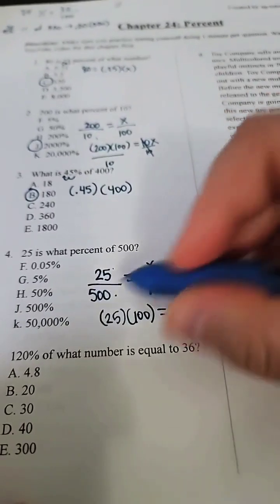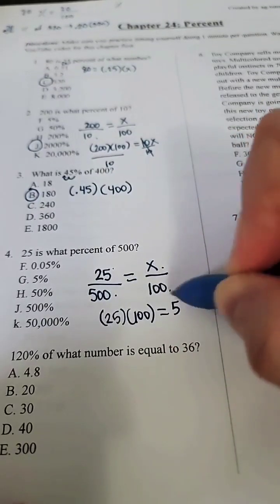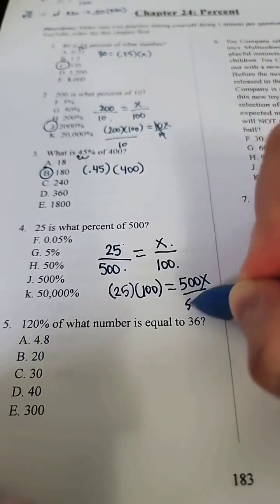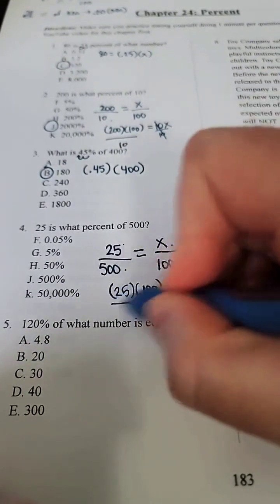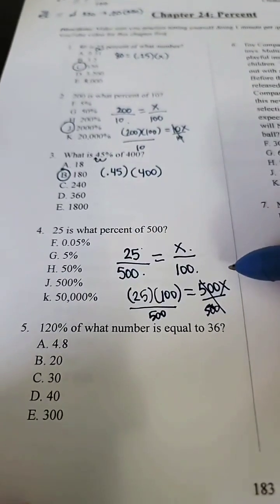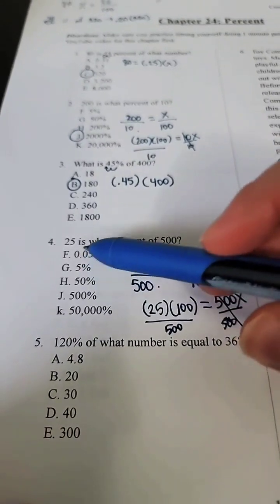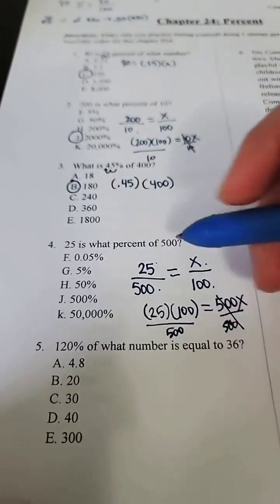And you could already see this, like some people can already figure this out in their head, but I'm showing the full version right now. And then we're doing 500x when we cross multiply there. Then we have to divide each side by 500. And then we're going to get that x is equal to, in this case, 5, and letter choice G.